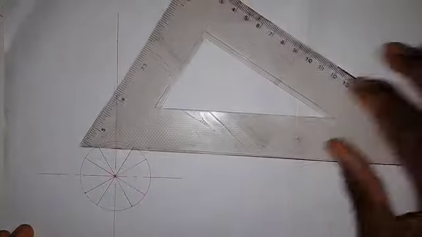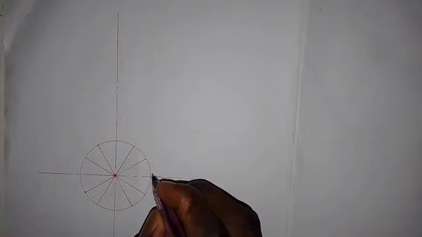Alright, so now we are going to number the points on the circle. So if this is point 1, this is point 2, this is point 3, this is point 4, this is point 5, this is point 6, this is 7, this is 8, this is 9, this is 10, this is 11, we have 12.